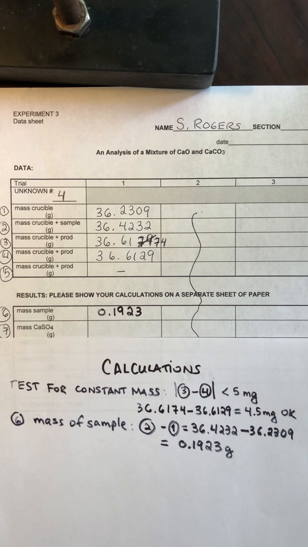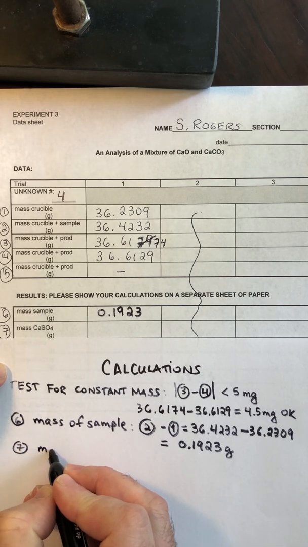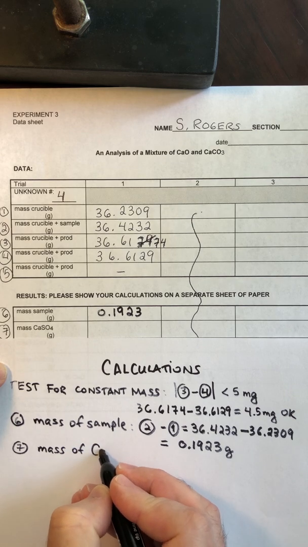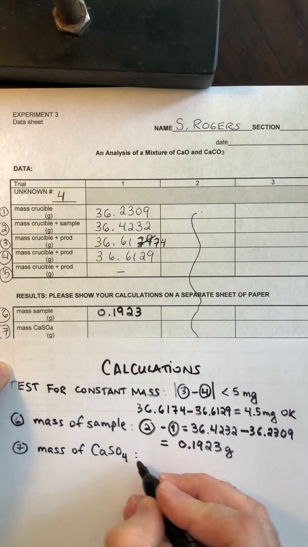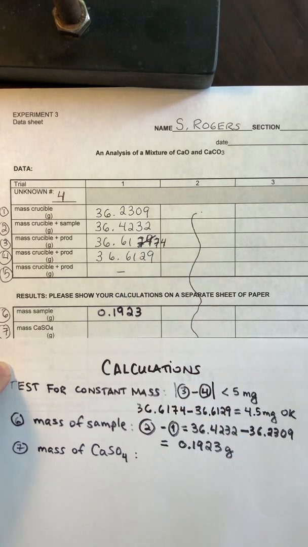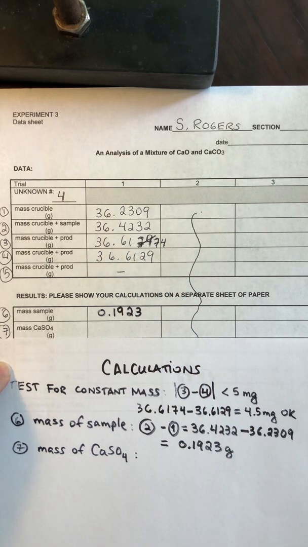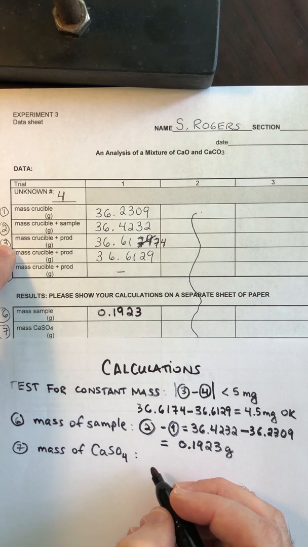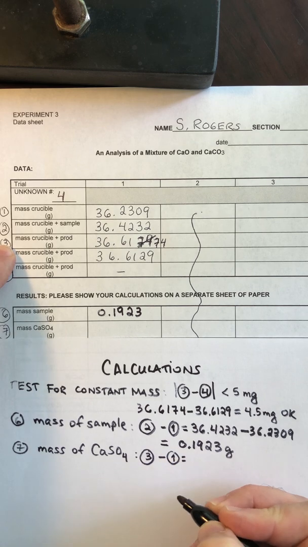Okay, let's look at our next item here. The next item is, what was the mass of calcium sulfate? Remember, that's the product of the chemical reaction. And this is item number 7. So mass of CaSO4. All right. And again, we're going to choose of the final masses here, the higher one according to our procedures. It says, once you've heated to constant mass, pick the higher one as your final mass. So we're going to use, therefore, item number 3 here, which is bigger, minus the crucible.